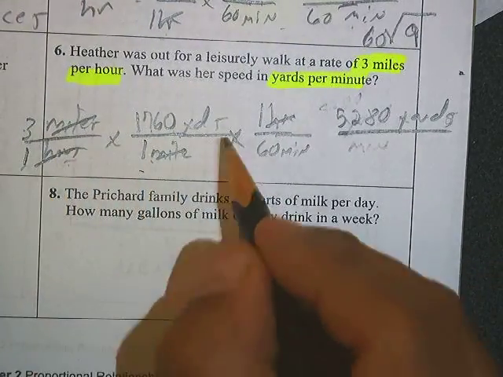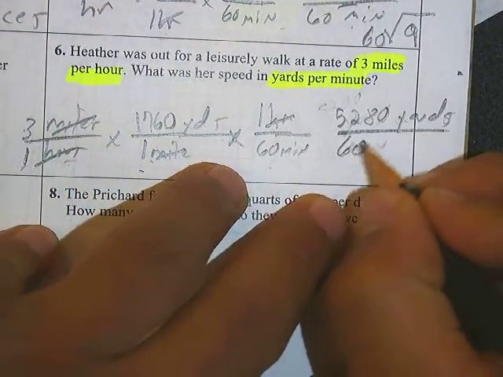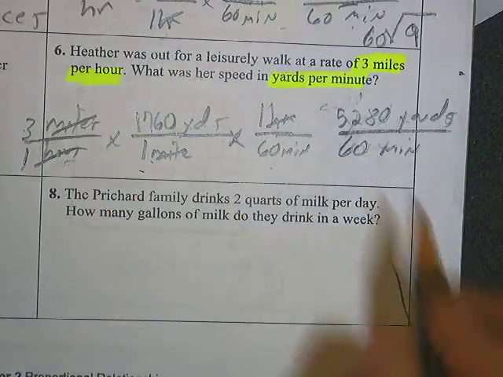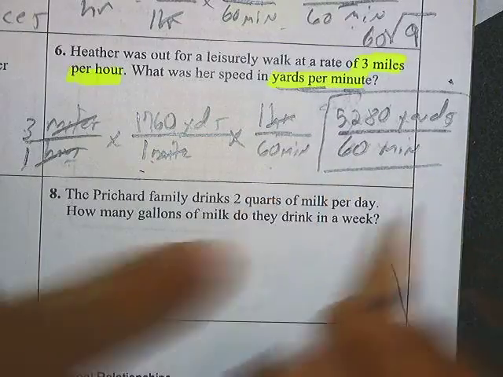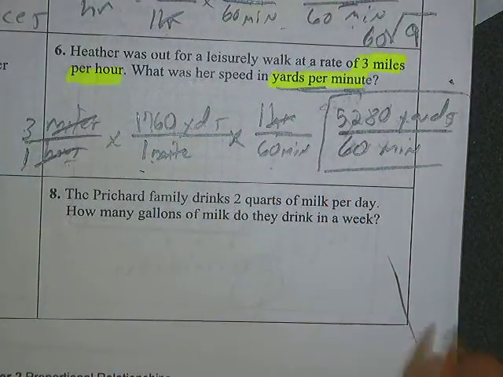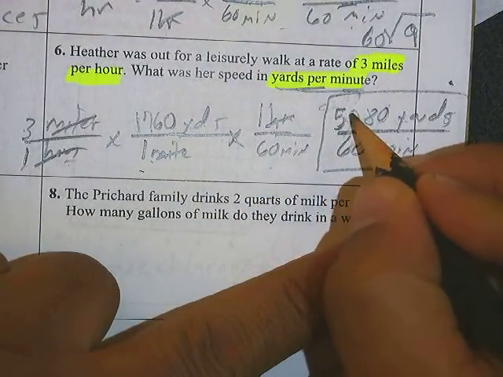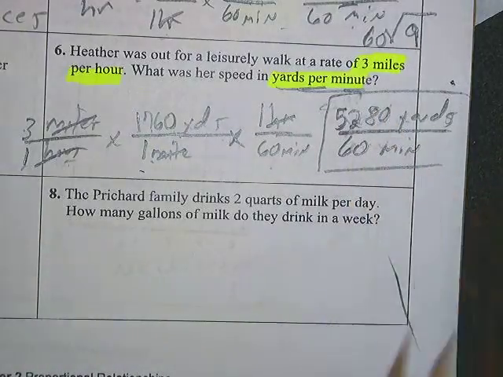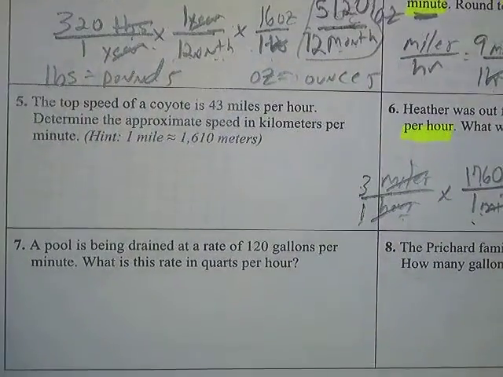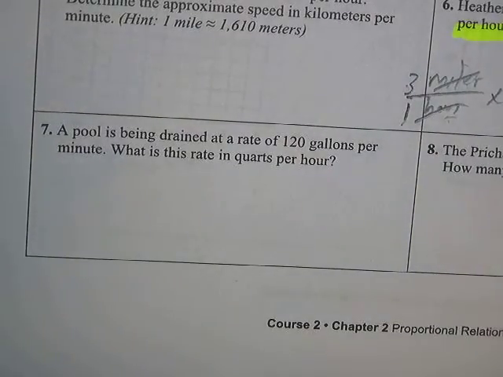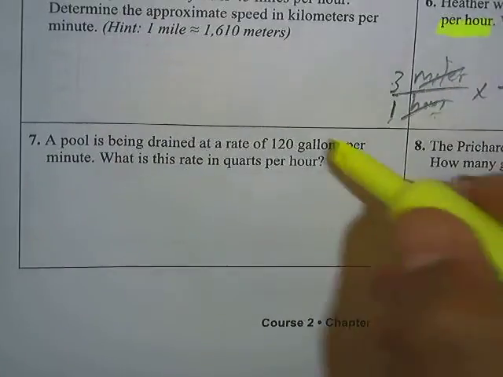So that means we have 5,280 yards. Okay. And how many minutes? Well, 1 times 1 times 60 is 60 minutes. I want to know yards per minute, so you need to divide. I want you to divide this. Use the table, top in, bottom out. Okay, and this is 5,280, and you'll get the answer. But you need to divide.